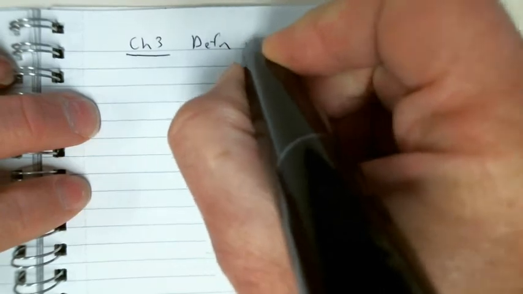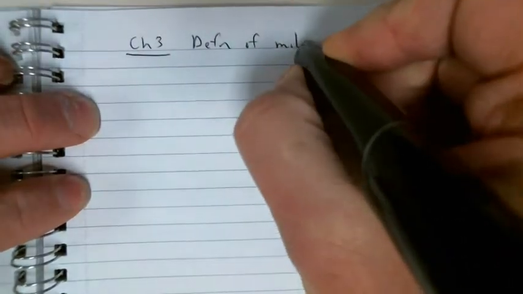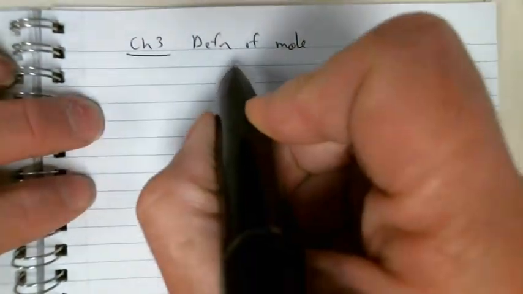Hello everyone. So today what we're going to discuss is the beginning of chapter 3, which is the definition of the mole, and when we start stoichiometry.